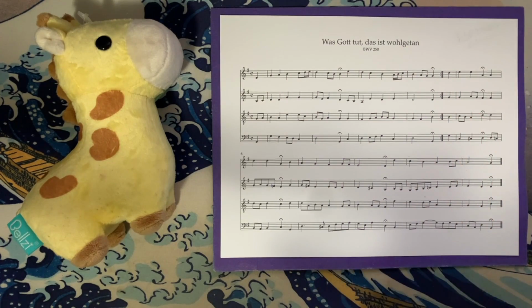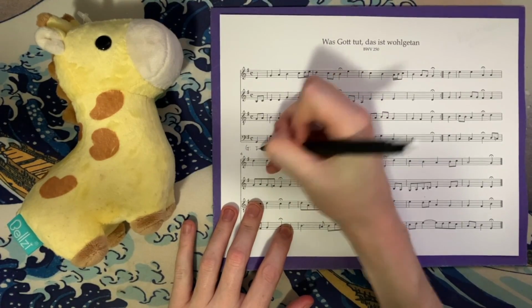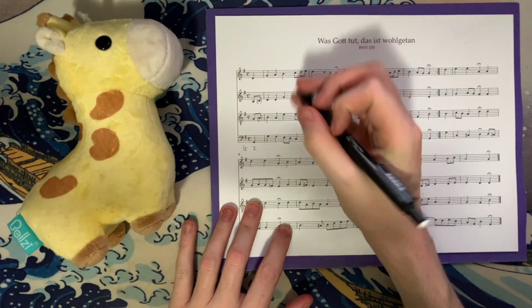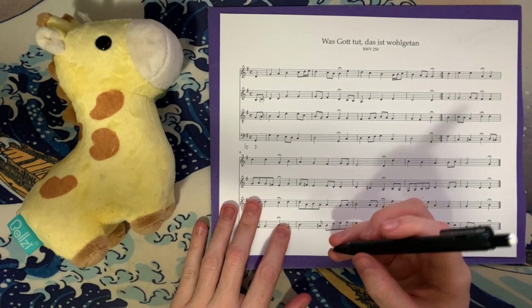So, one sharp in the key signature. We start on G major. We end on G major. I reckon we're in the key of G major. Passing tones in the inner voices before we get G, B, D, and G. Another G major triad, no need to reanalyze.